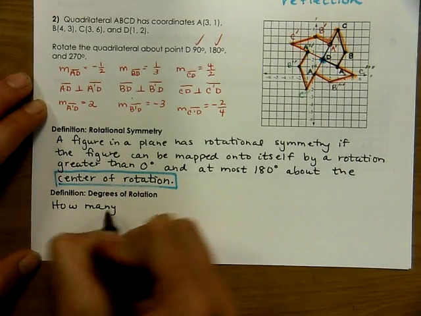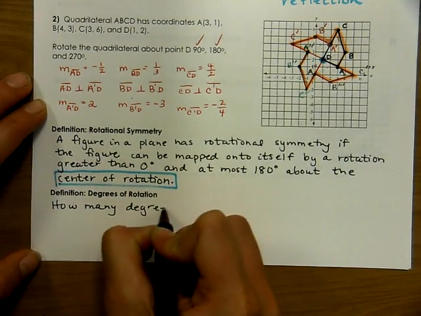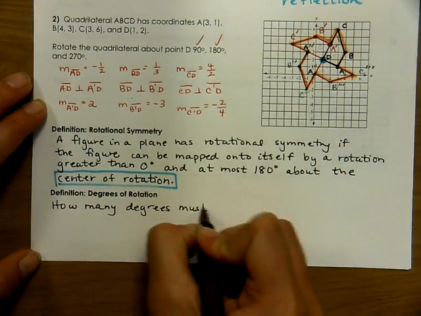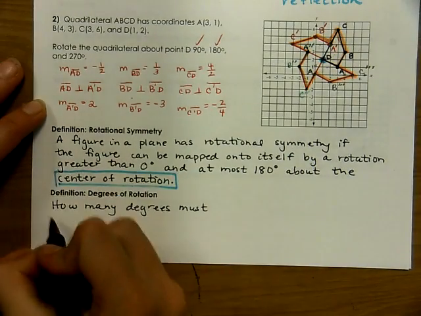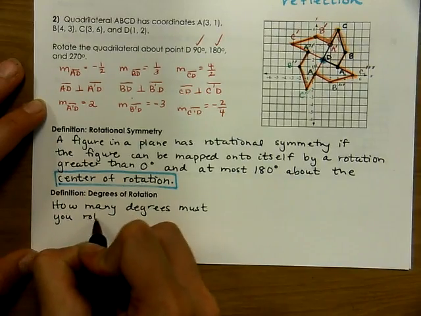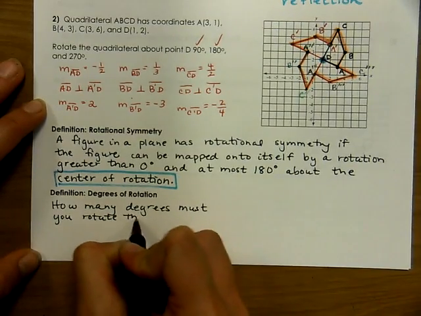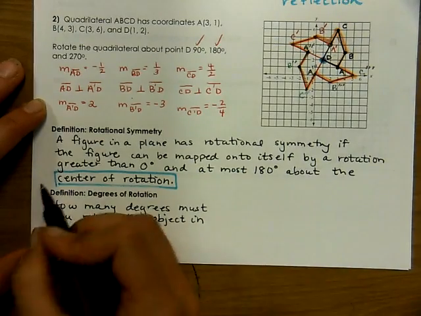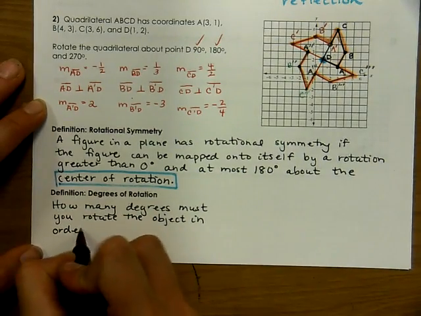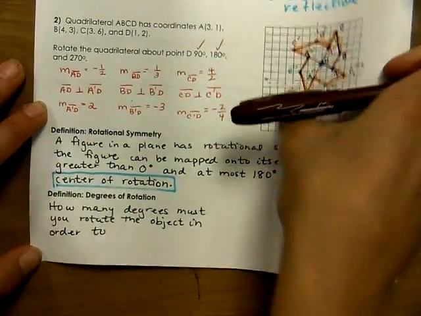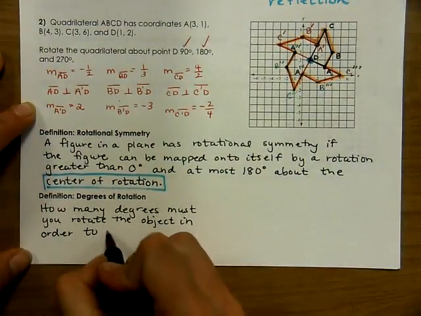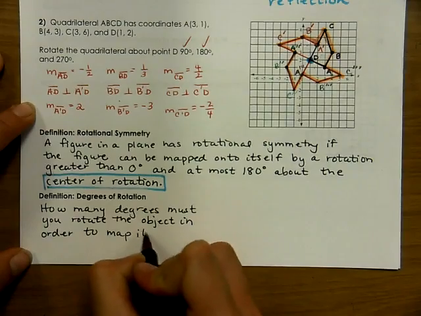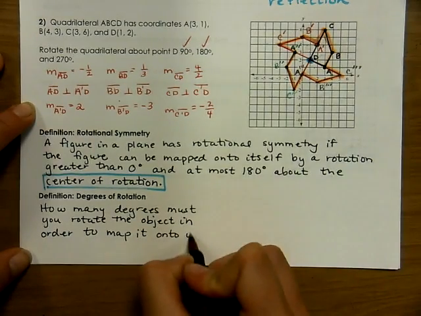how many degrees must you rotate the object in order to map it onto itself?